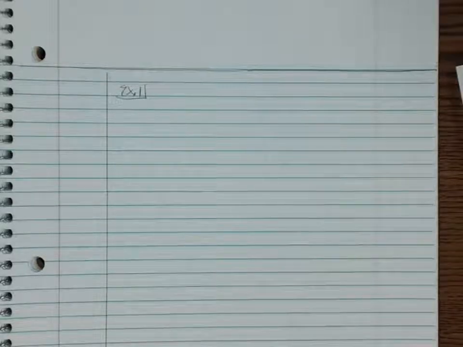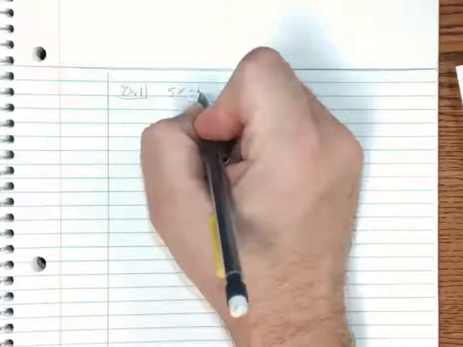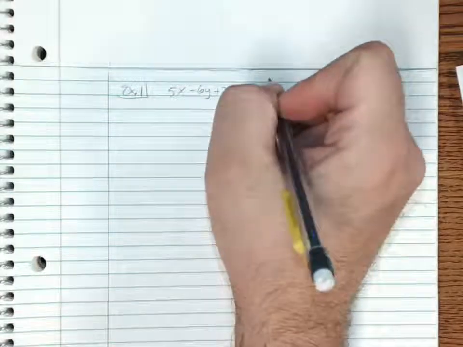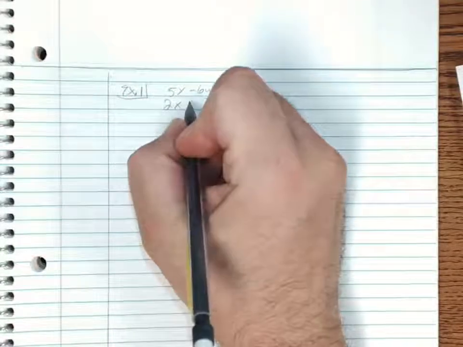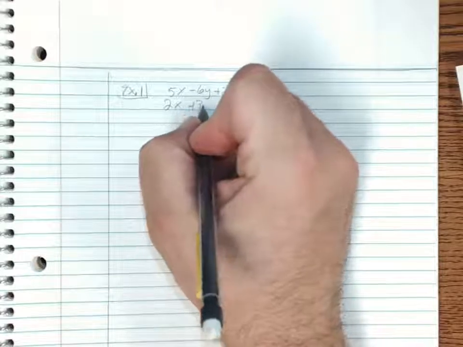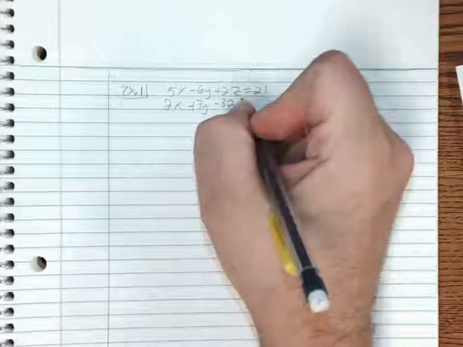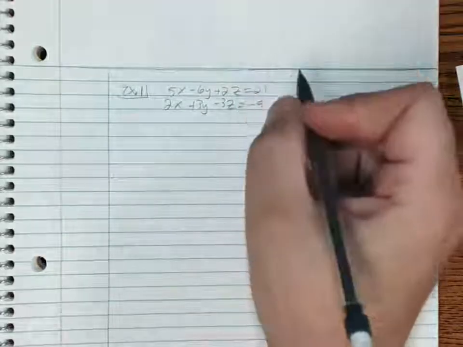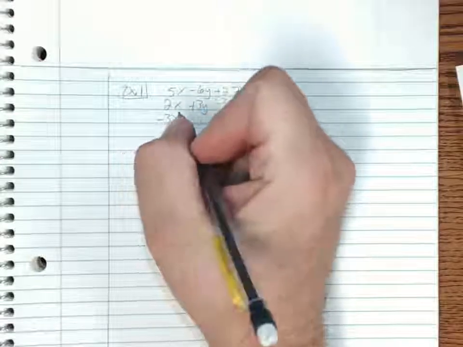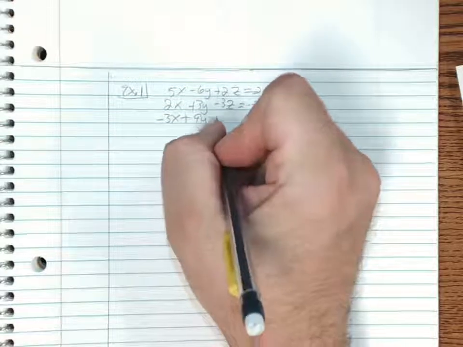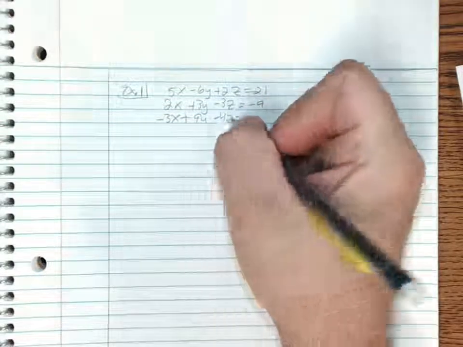Let's just use, do I want to use the one that we just did? Let's use this one. So let's say minus 6y plus 2x equals 21. The next equation will be 2x plus 3y minus 3z equals negative 9. And then lastly, we got negative 3x plus 9y minus 4z equals negative 24.